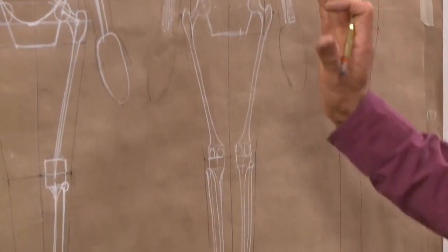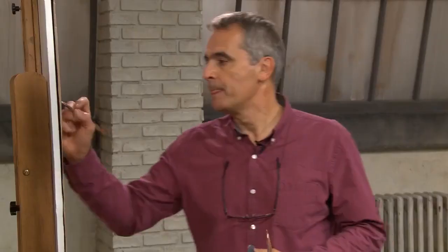What I want to do now is go more into the specifics of the various parts of the skeleton. And I'm going to start with the skull.